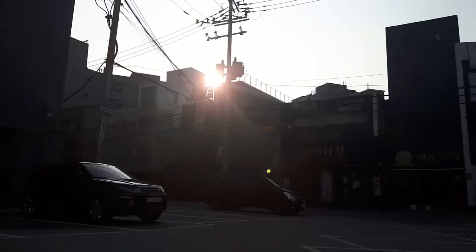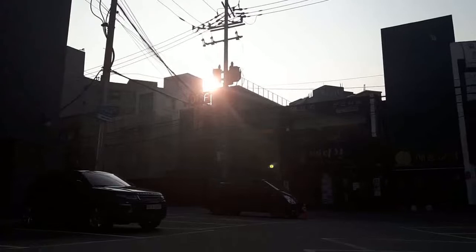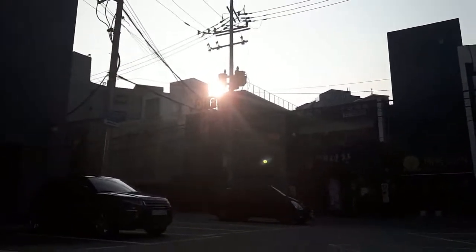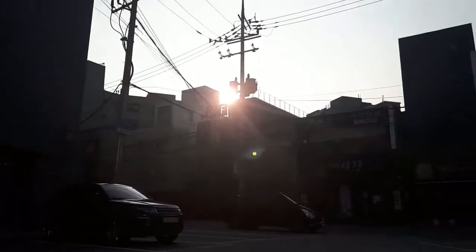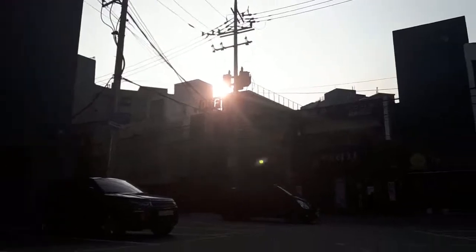I'm taking you with me. Right now, I am watching the sunrise. I kind of have no choice but to watch it here because of my obligations in life at the moment. But yeah, I'm catching the sunrise. It's still early in the morning.